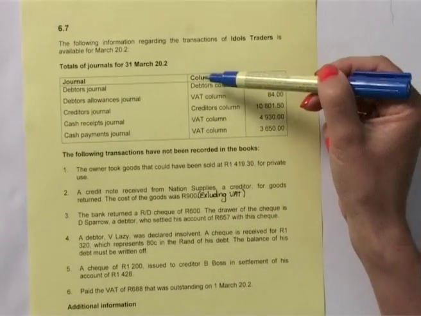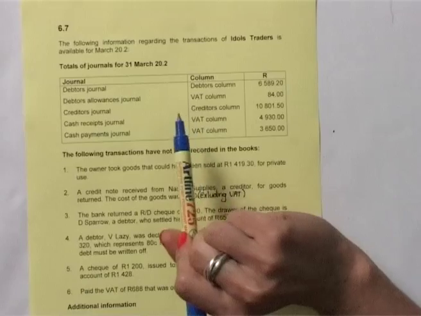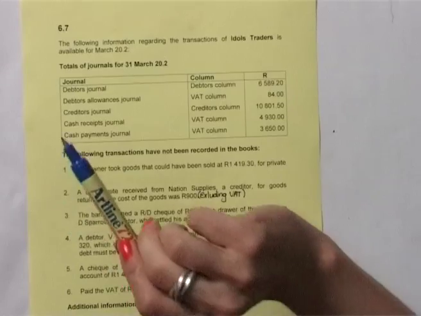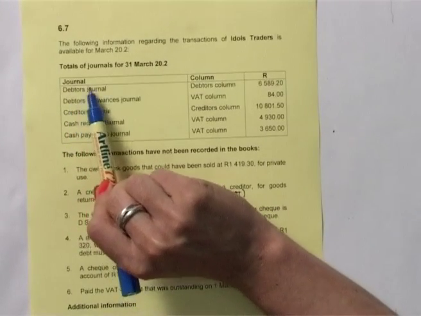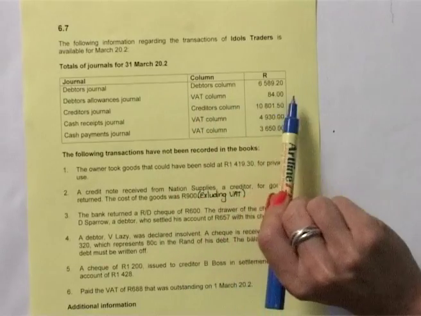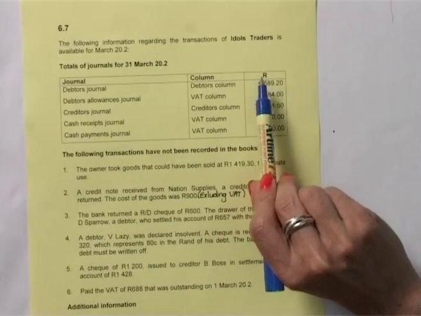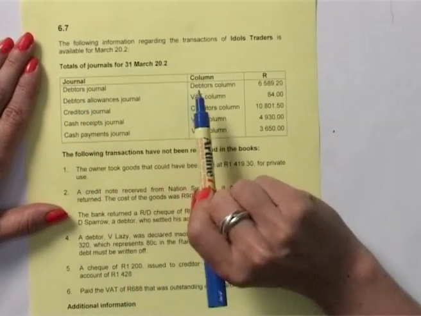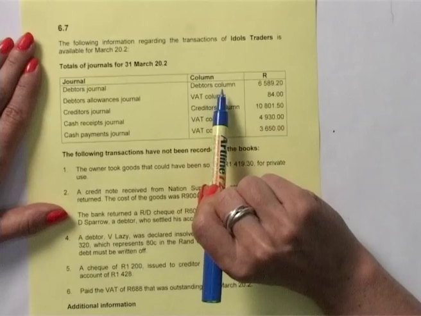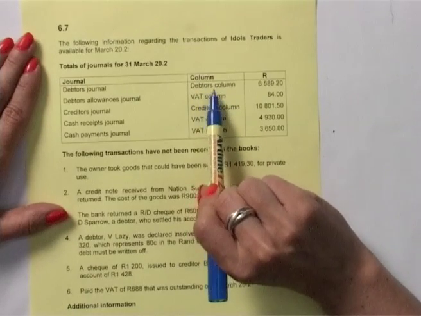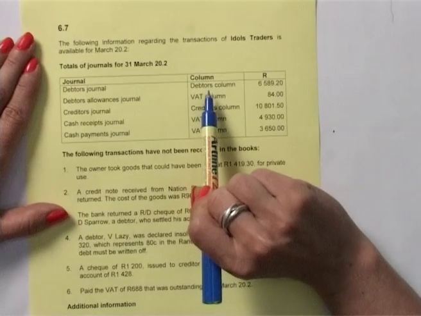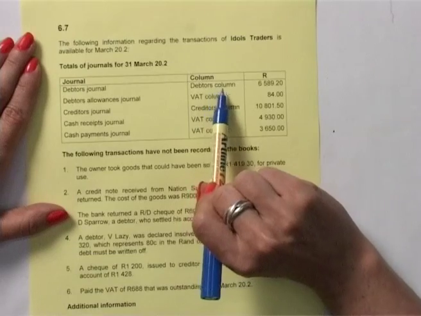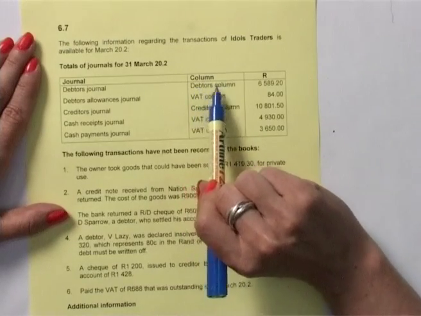If we can quickly run through the columns provided, because not in all cases did they provide us with the VAT column. You'll see in this case it's not the VAT column. So we need to know the workings of the journals to determine percentage-wise what these amounts represent so that we can convert these to a VAT amount. In the debtors journal, they gave us the debtors column. If you think about purchasing something on credit from Truworths, for instance, you will be charged the amount including VAT. So in the debtors column, we work with amounts inclusive of VAT.